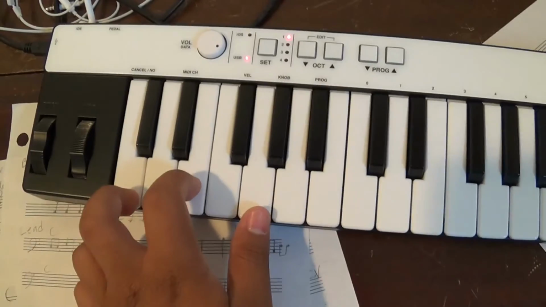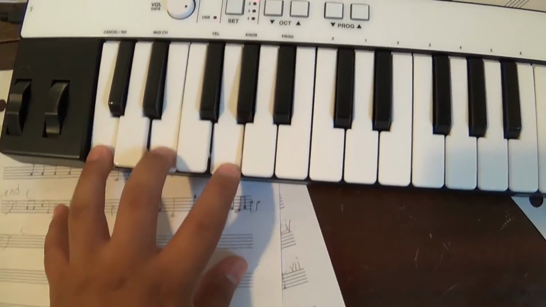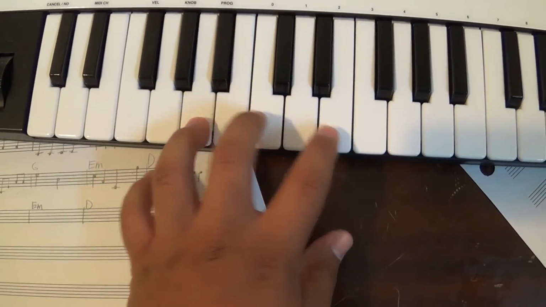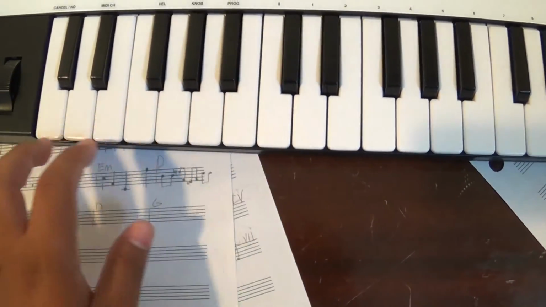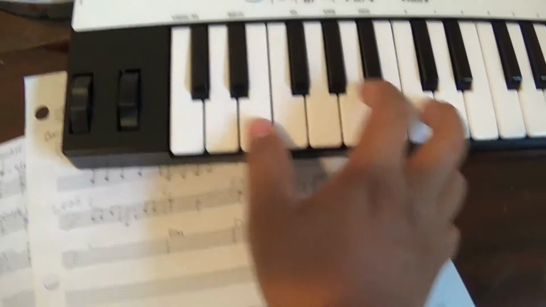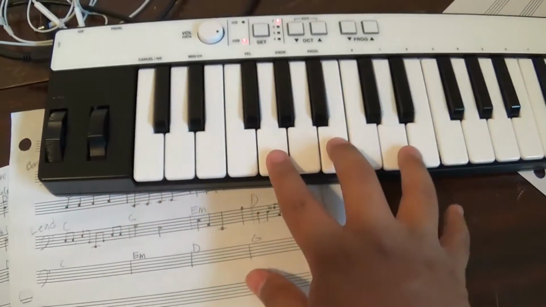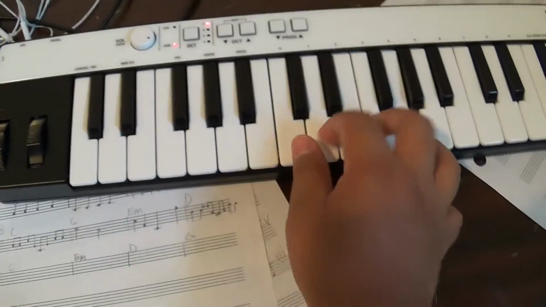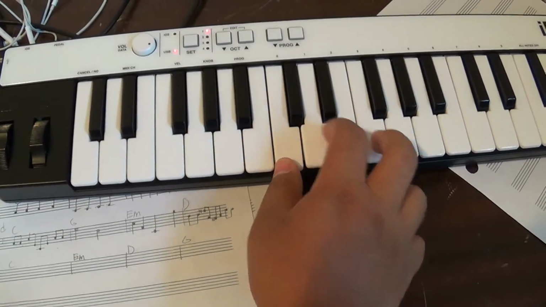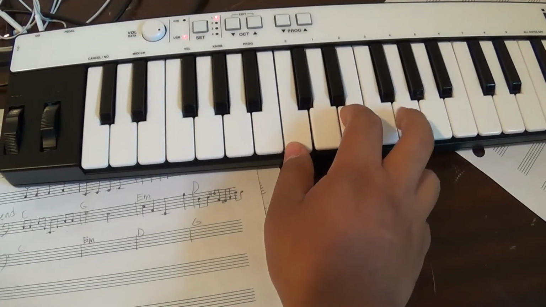There's the normal triad. And there's the inversion, the second inversion, where all you have to do is take the fifth and then just lower it by an octave.